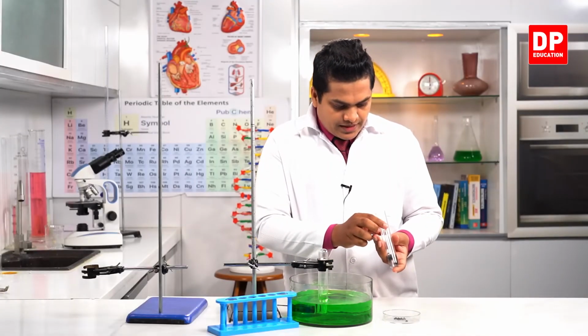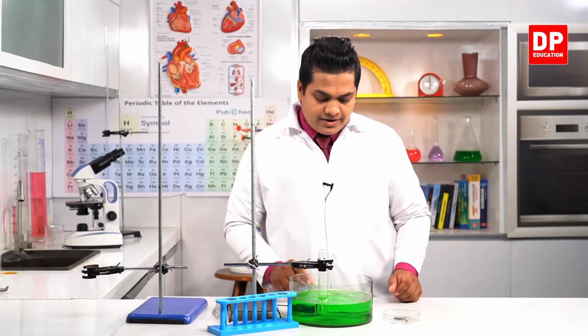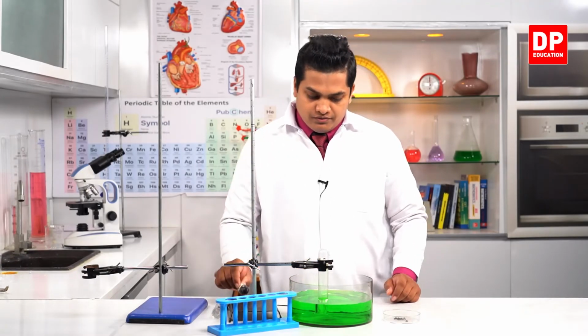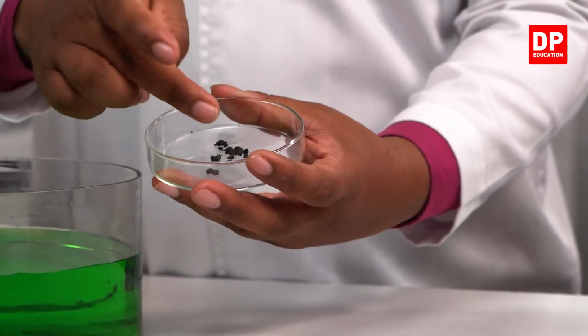Right, so I can't take the entire iron powder because you can remember I added some amount of water into this cotton wool. So here let's see what has happened to the iron powder.